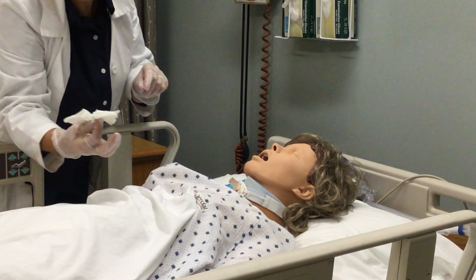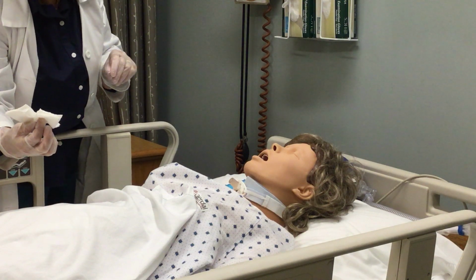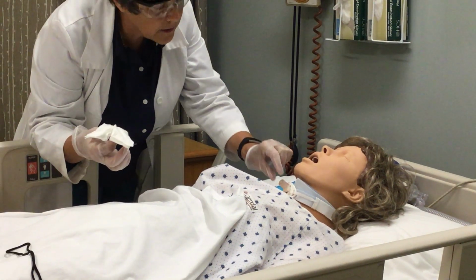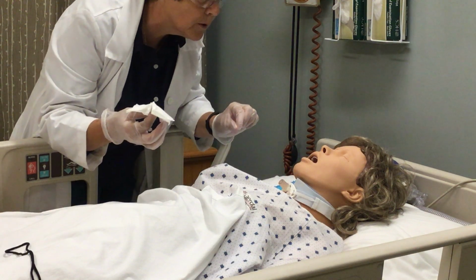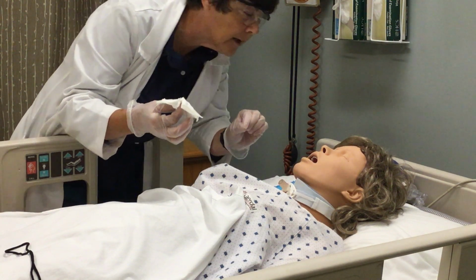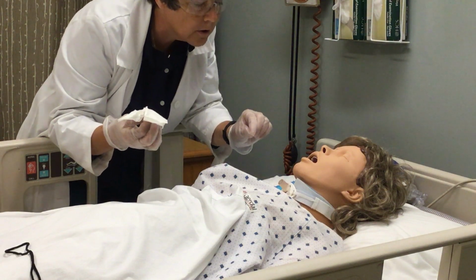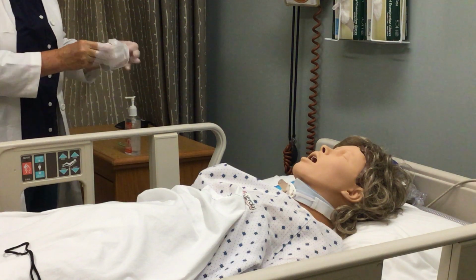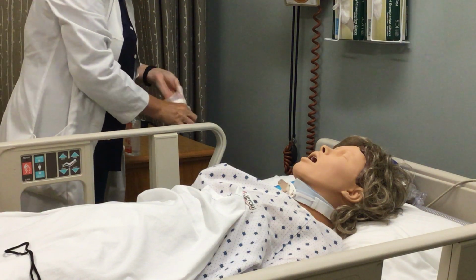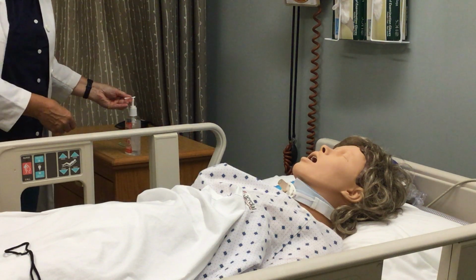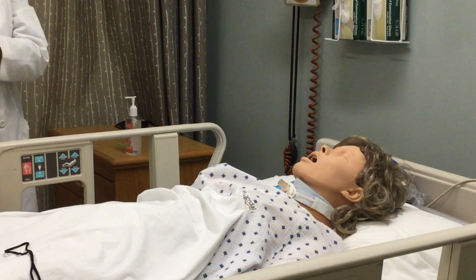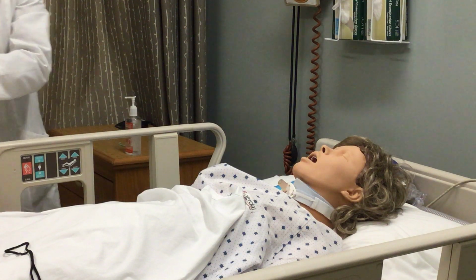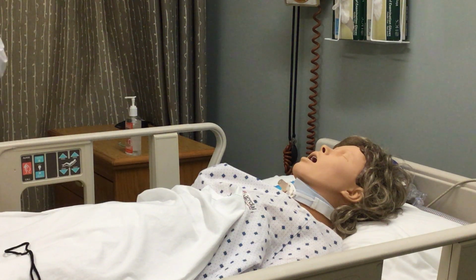And I've checked the dressing. The secretions are a clear, thick consistency, and the skin around her stoma is slightly red, and it's all intact. All in all, it looks pretty good. At this point, you would apply sterile gloves for suctioning and suction the patient, keeping your dominant hand sterile throughout the procedure. To view how to suction a tracheostomy, you can watch the video titled Nasal Tracheal and Nasal Pharyngeal Suctioning. We will continue with changing of the tracheostomy dressing and inner cannula.